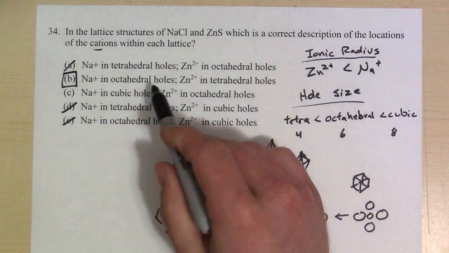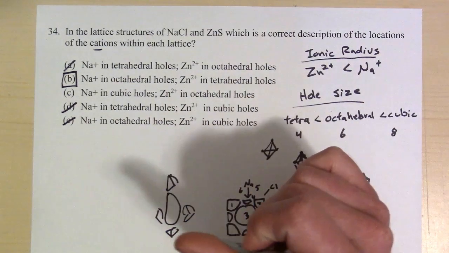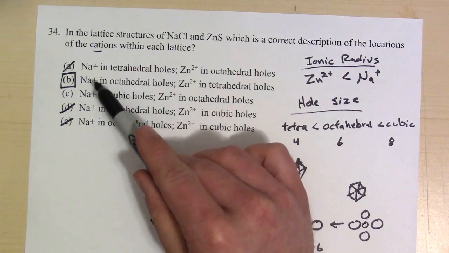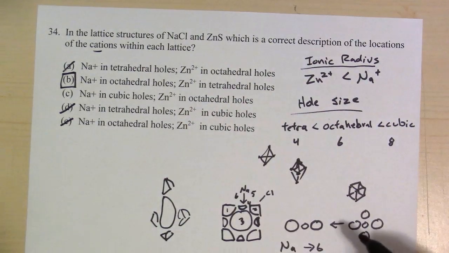Sodium is in an octahedral hole, zinc in a tetrahedral hole. We don't need to solve for this one because we know that sodium goes into an octahedral hole because its coordination number is 6 in our sodium chloride lattice here.